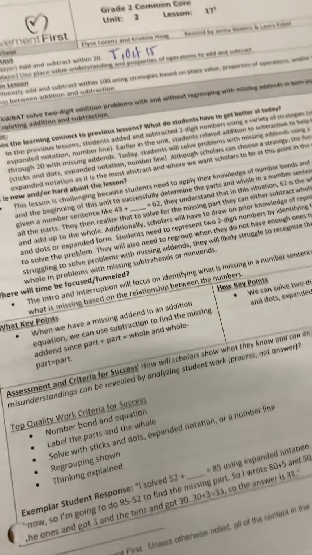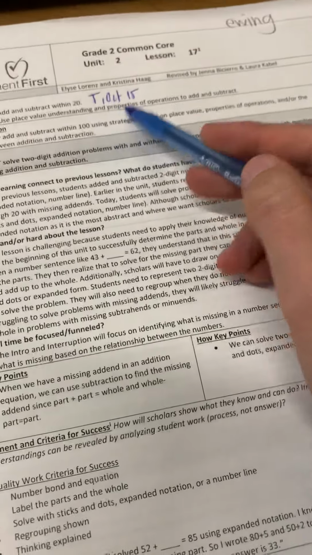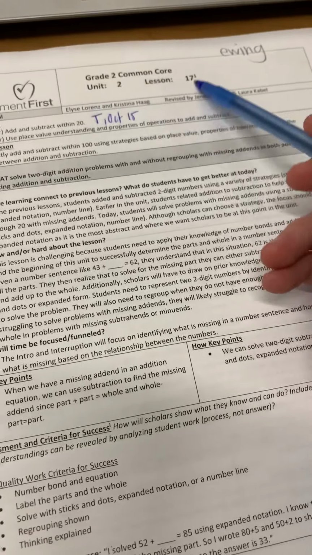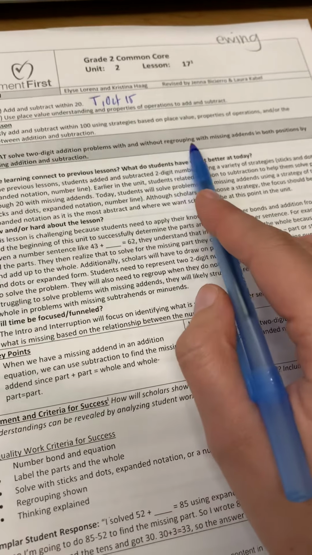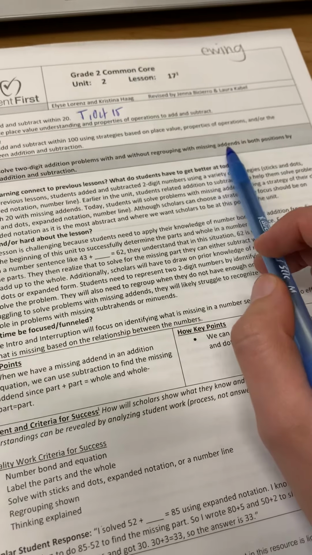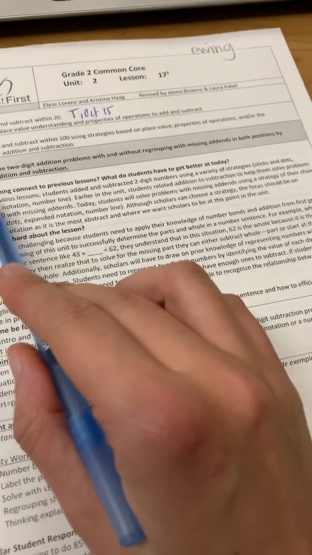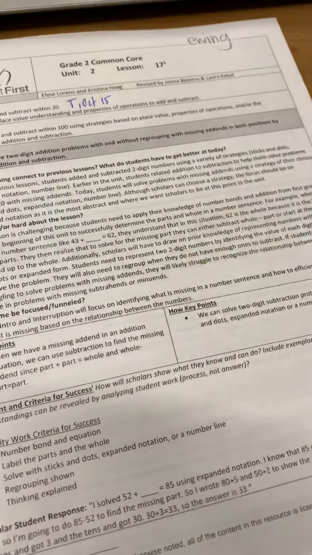Hi team, second grade. This is your Tuesday, October 15th lesson, Unit 2, Lesson 17, and today we are solving two-digit addition problems with and without regrouping with missing addends in both positions by relating addition and subtraction.